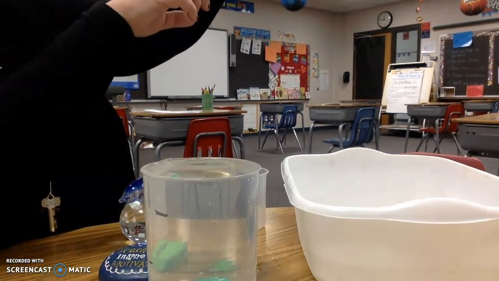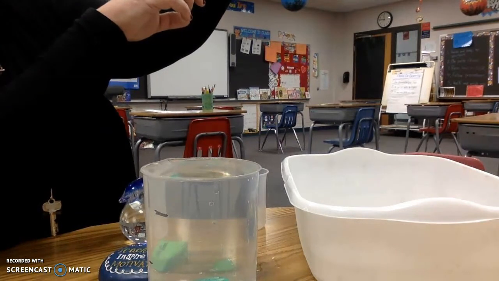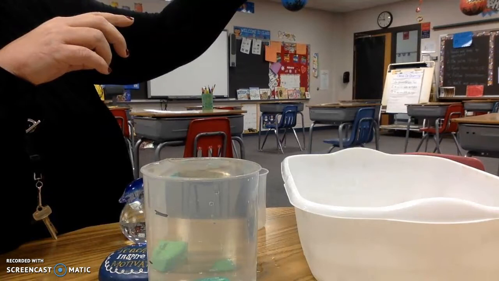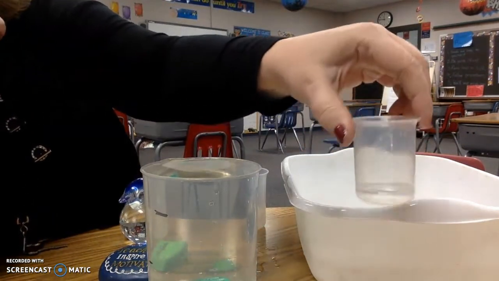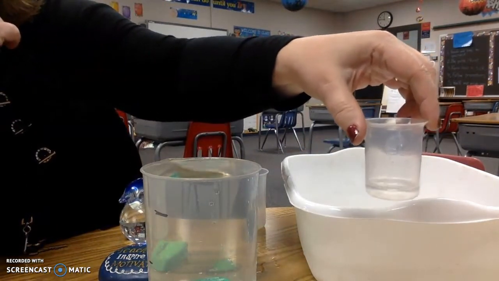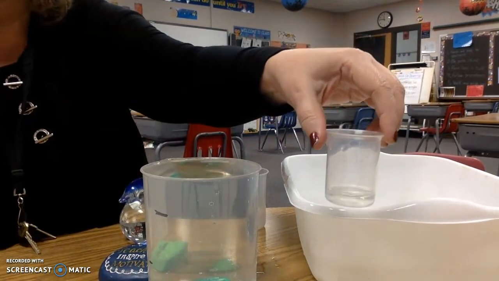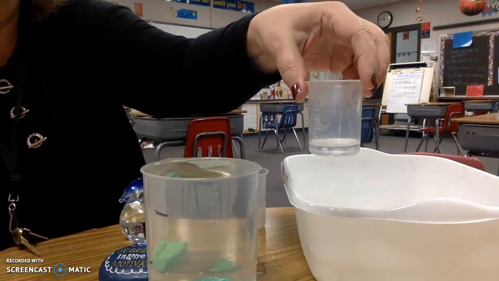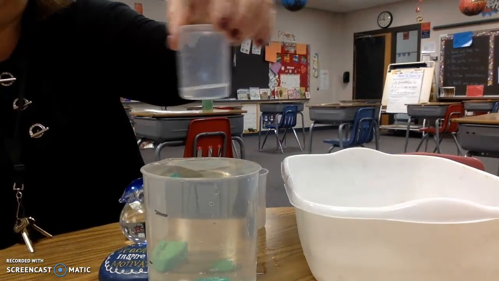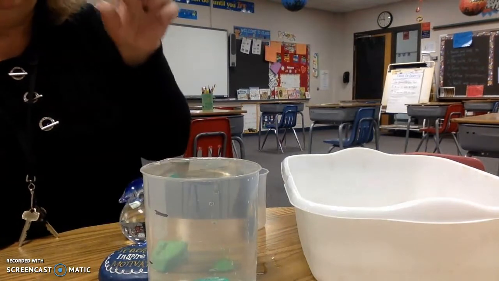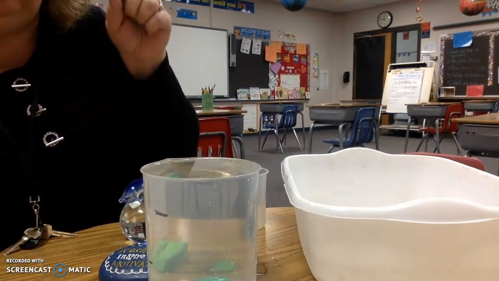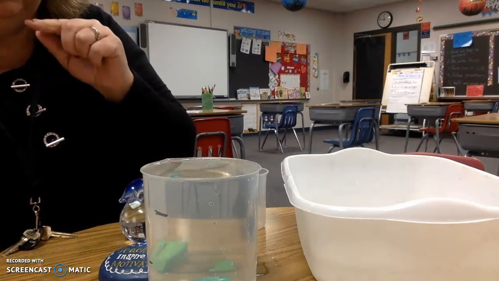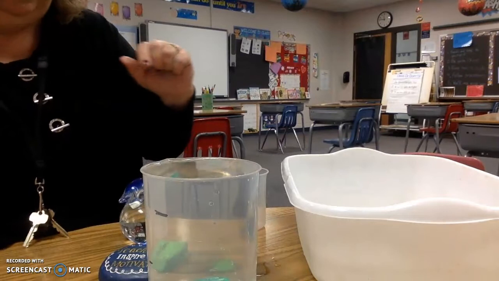It says that it is 10. That's measurement. 10 milliliters right there. Okay, that's how much came out with the dice, 10 milliliters. So on your paper, when you write it in, put dice 10 milliliters came out.